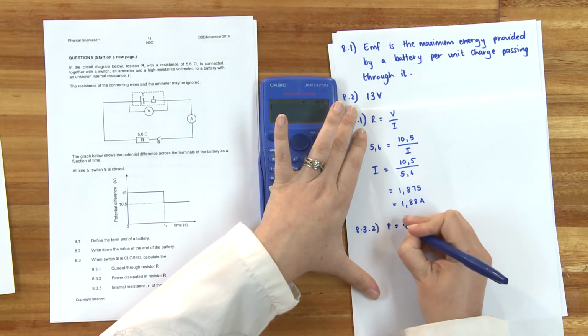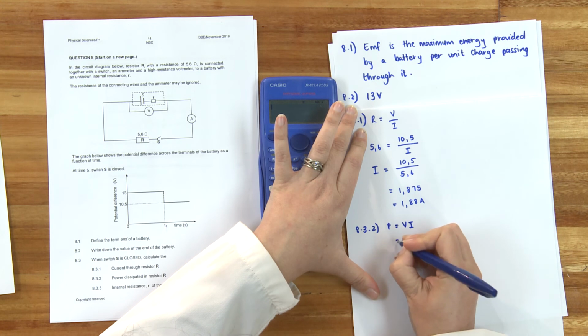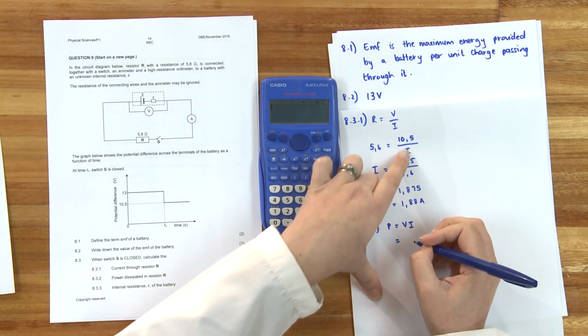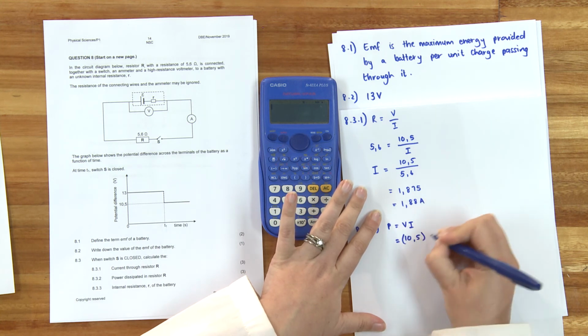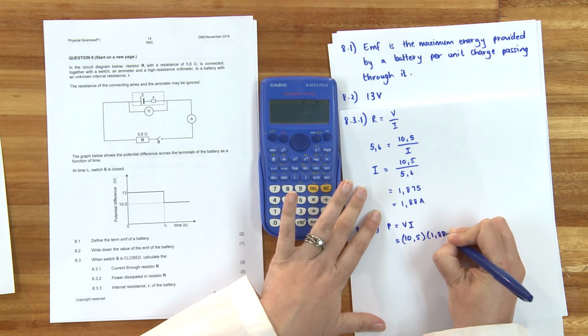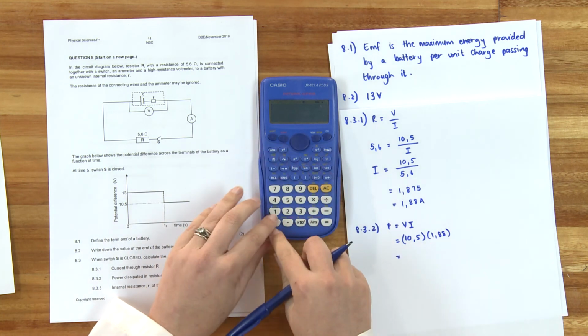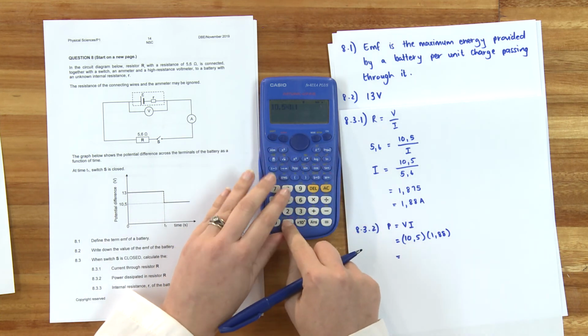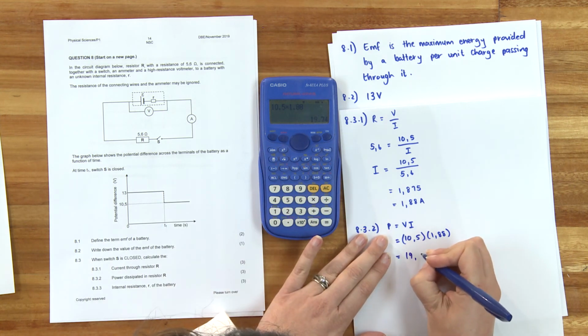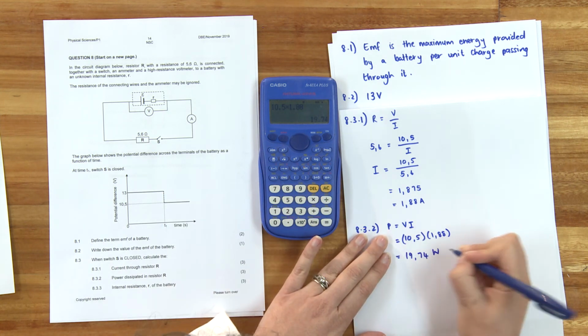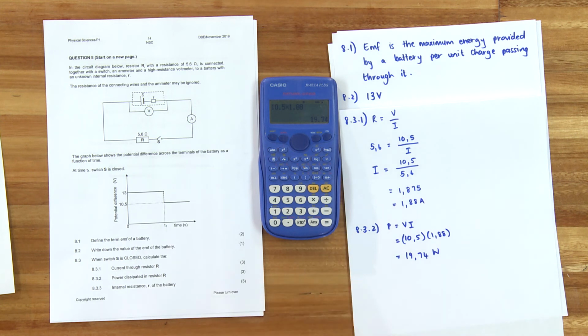So P equals VI. V, remember we said, was 10.5. I, we've just calculated as 1.88. And so we put that into our calculator, and we get 19.74 watts. Remember, the unit for power is watts.